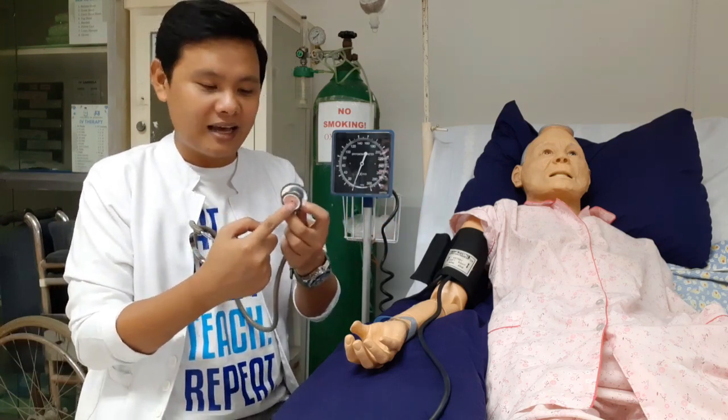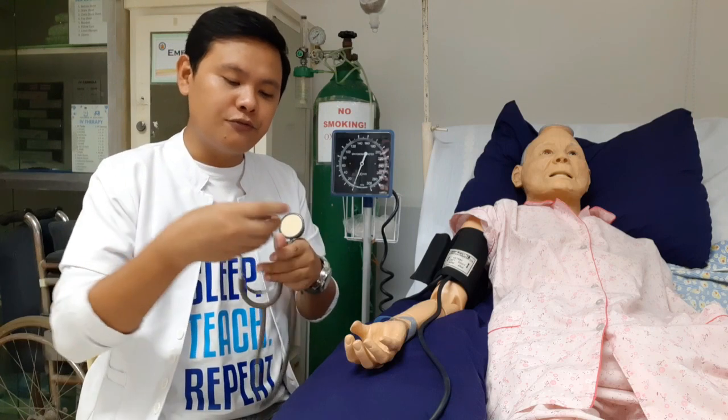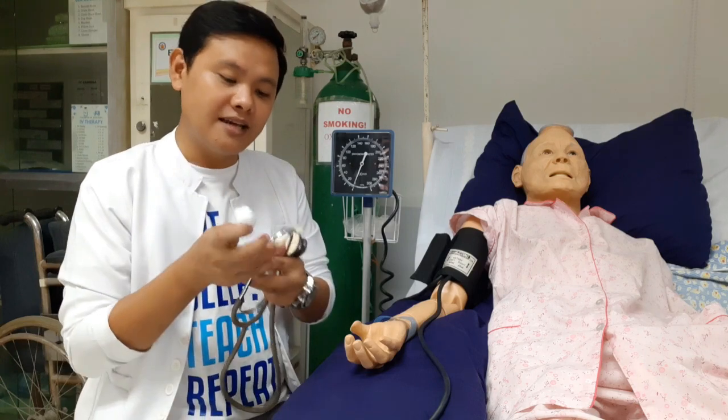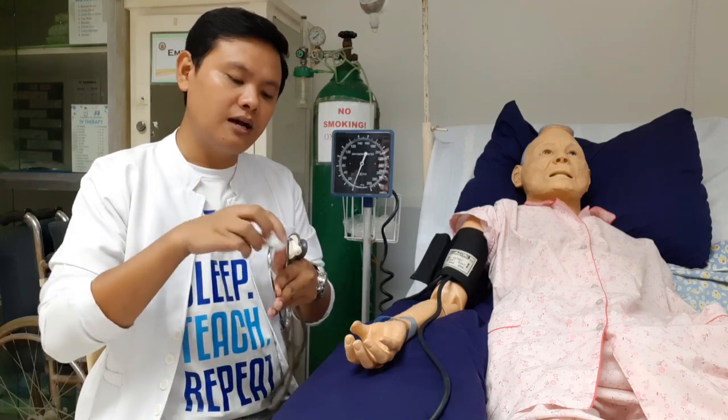The bell. Okay? The bell is what we will use. So first, you have to cleanse the earpiece. Okay? Using the alcoholized cotton balls. Alcoholize this, alcoholize it.